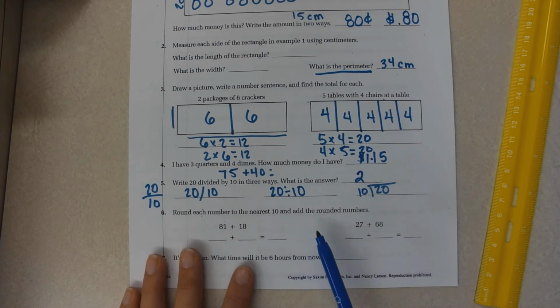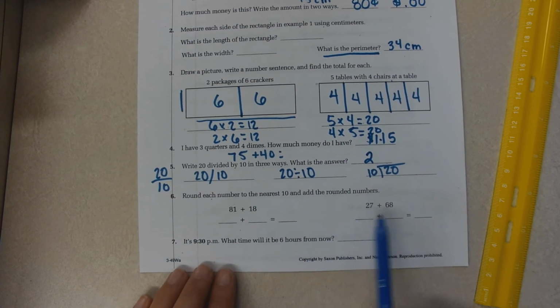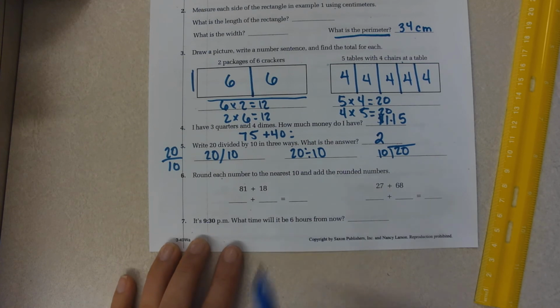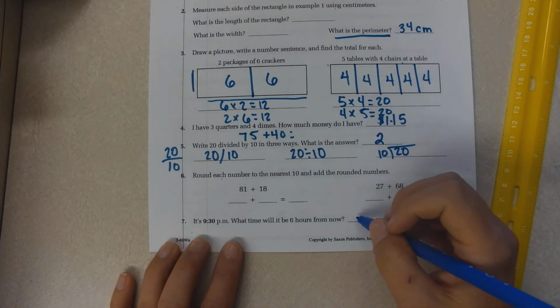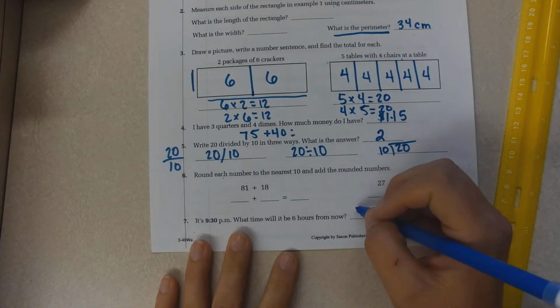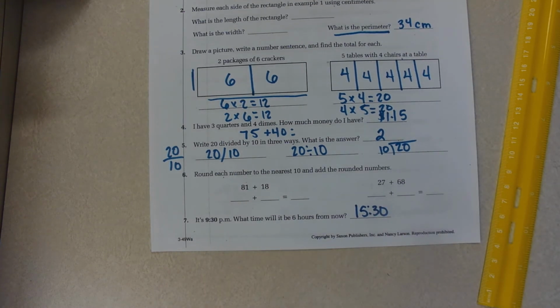Round each number to the nearest 10 and add the rounded numbers. You should be able to do this all on your own. Now, 9 plus 6 is 15. Can I write the number 15? So it'd be 15:30. I've never heard of 15:30. What do I do? How do I get the right answer?